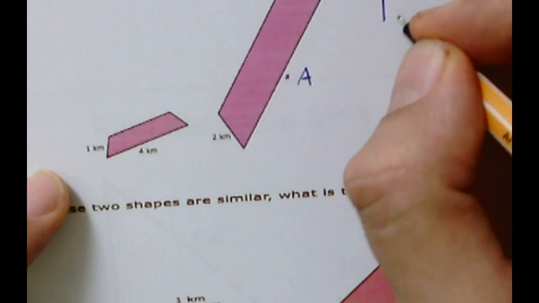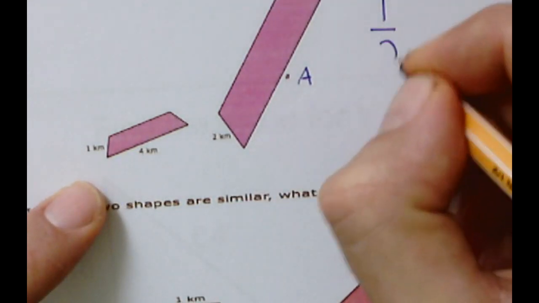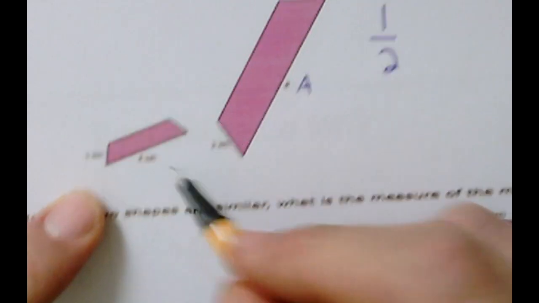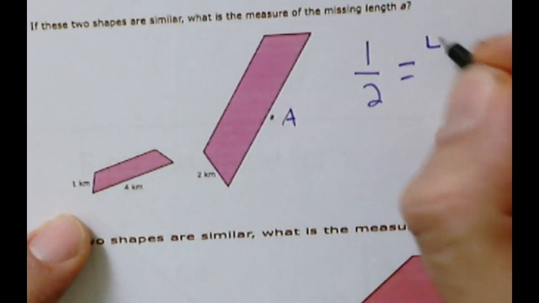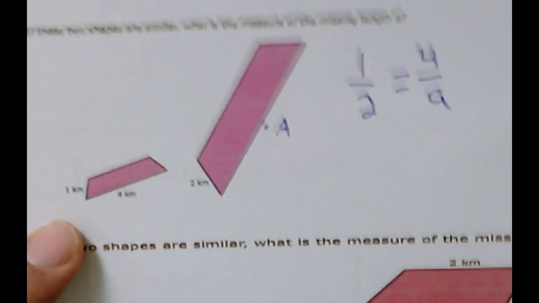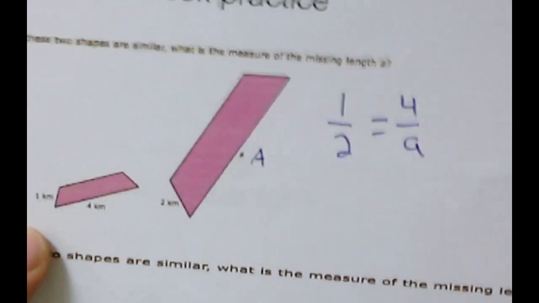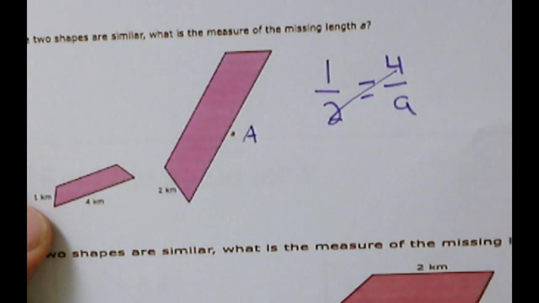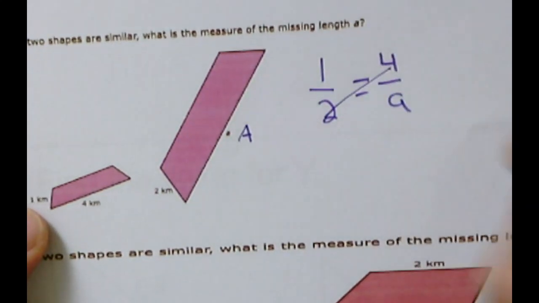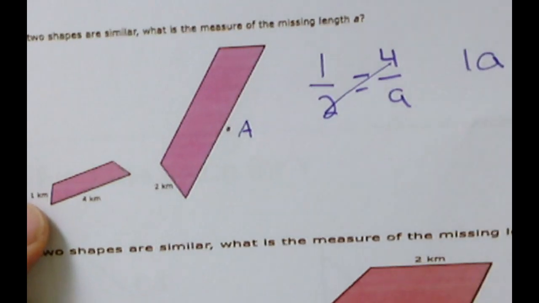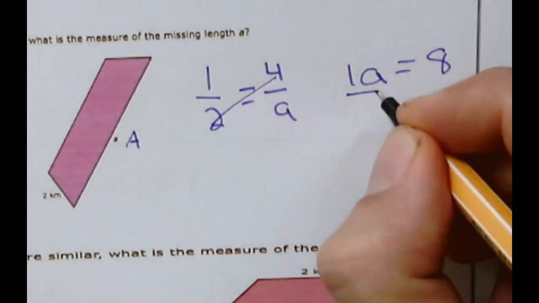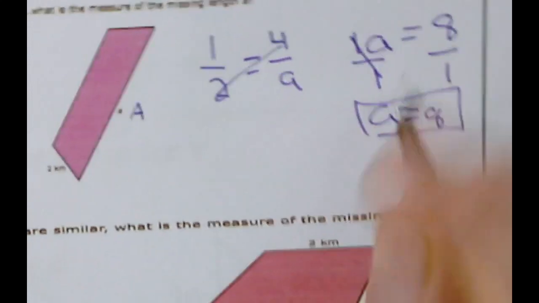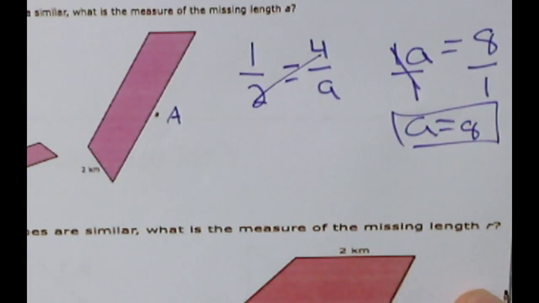Now 1 corresponds with 2. And the bottom of this one corresponds with the bottom of this one. So we're just going to set ourselves up a proportion, and we're going to get 4 over A. Now we've got ourselves a proportion, and we can go ahead and cross multiply. We got 2 times 4, which is 8, and 1 times 8, which is A. 1A. Now we can't leave a number in our answer, so we're just going to divide ourselves by 1. Divide by 1, divide by 1, and woo-wee! That's some good gumbo we've got there. So A is equal to 8.